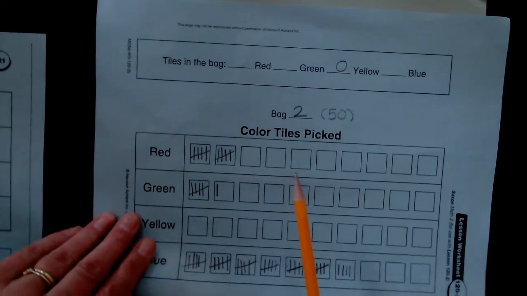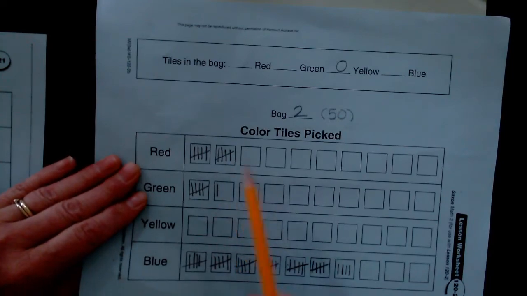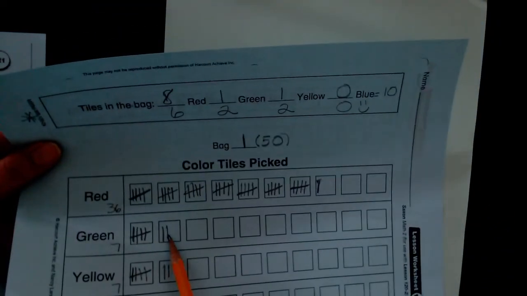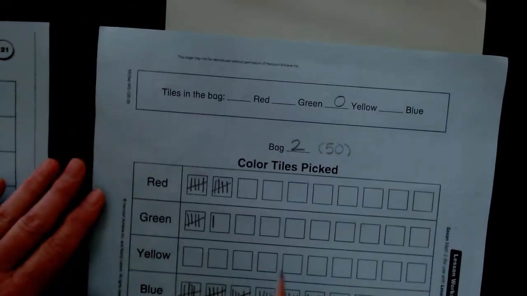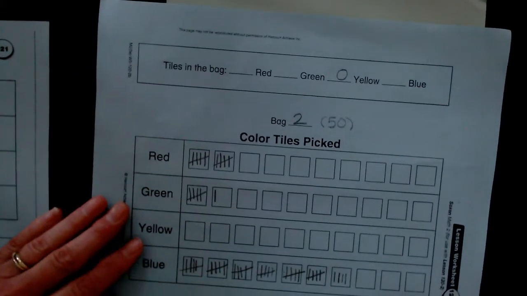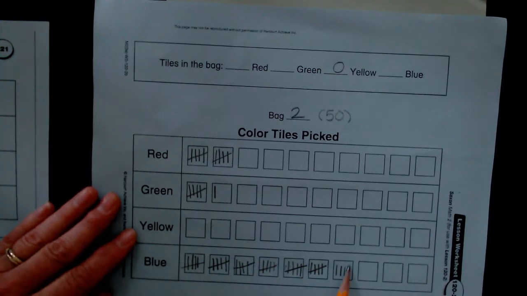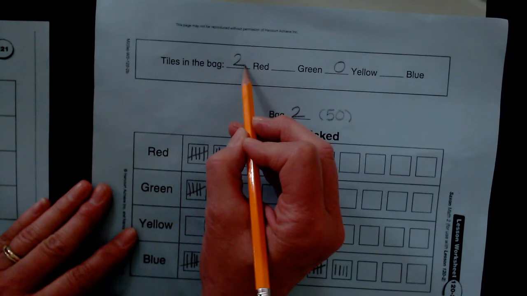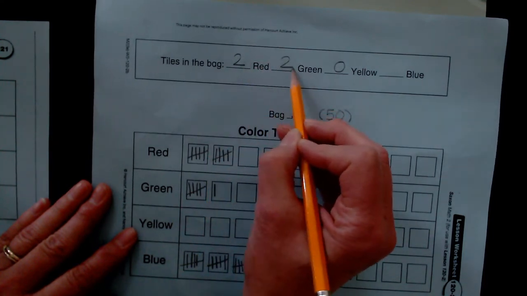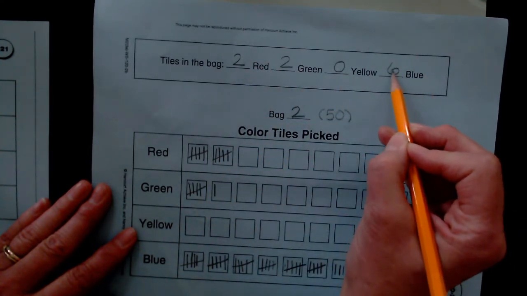And look, I have 6 and 10. Here I had 7, and that was 2. So I'm going to use my experience from bag 1 and what I see here to guess that there are 2 red, 2 green, and 6 blue.